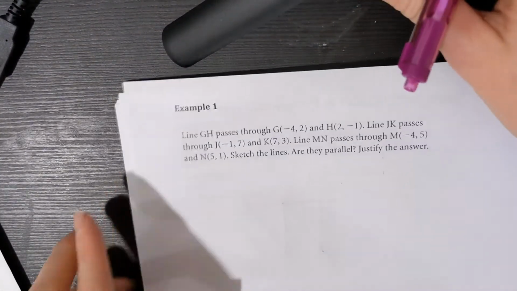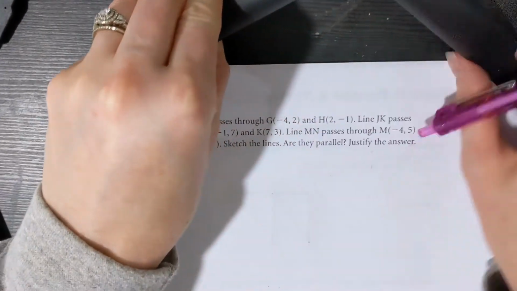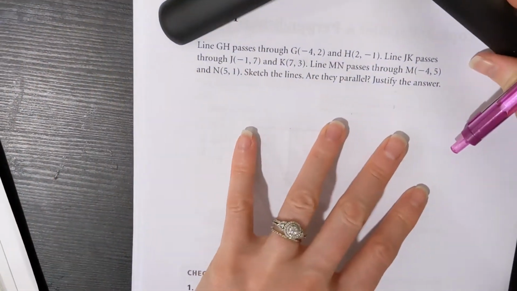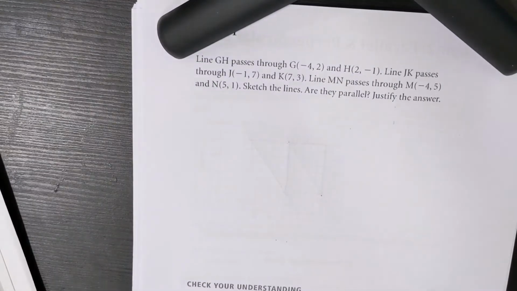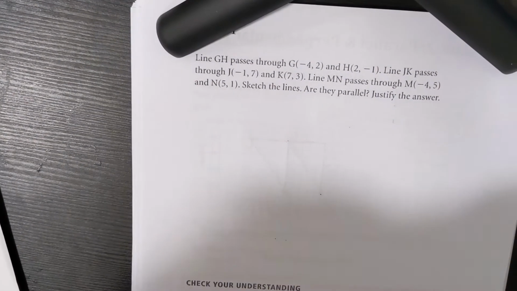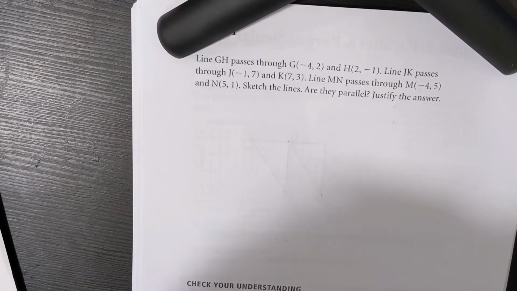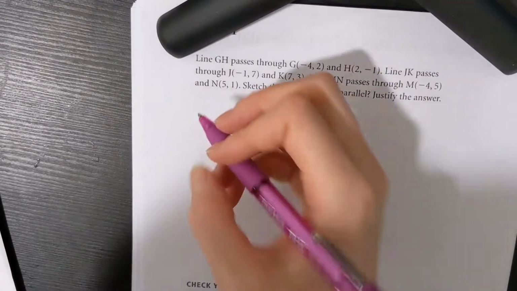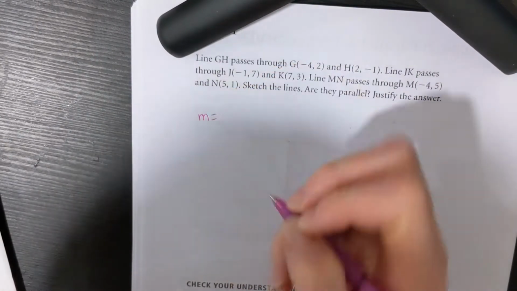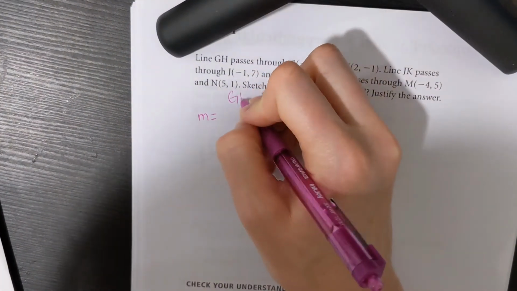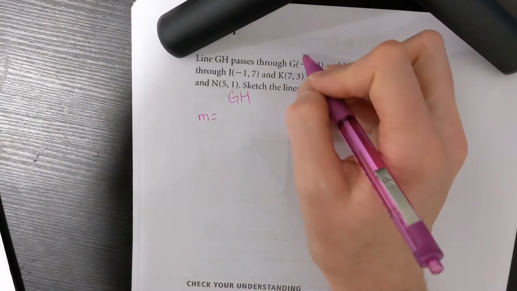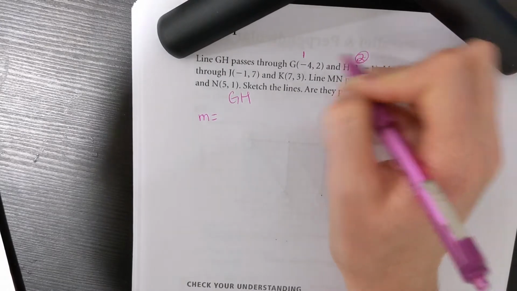Let's take a look at how we're going to work with this in a question. So line GH passes through G, coordinate -4, 2, and H, which has a coordinate of 2, -1. Okay, line JK gives us the coordinate. Are they parallel? So do they have the exact same slope? So first of all, we're going to calculate the slope for line GH. Well, we're going to call this 1 and this coordinate 2.